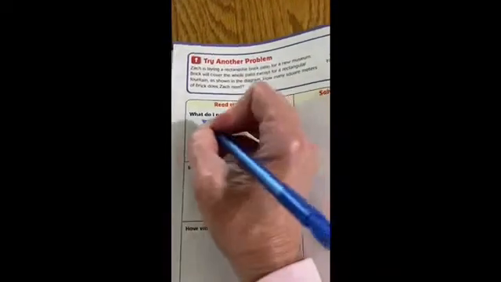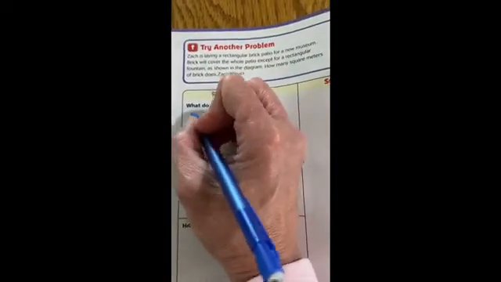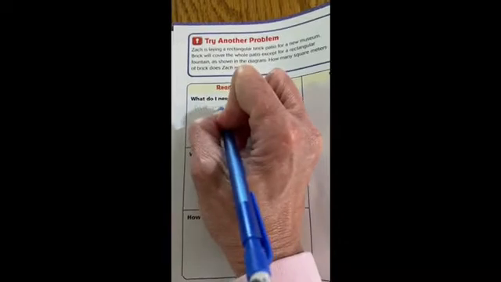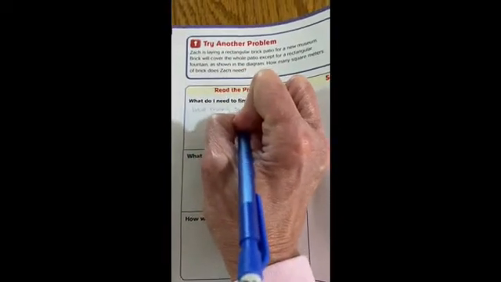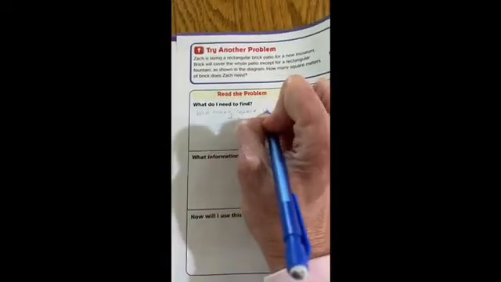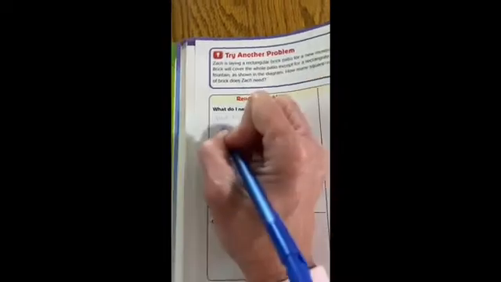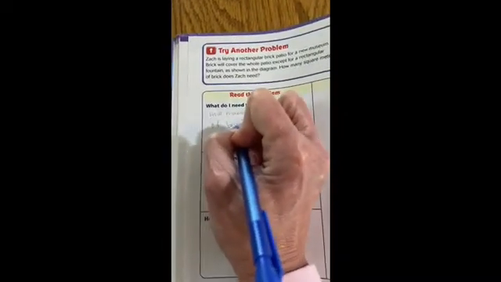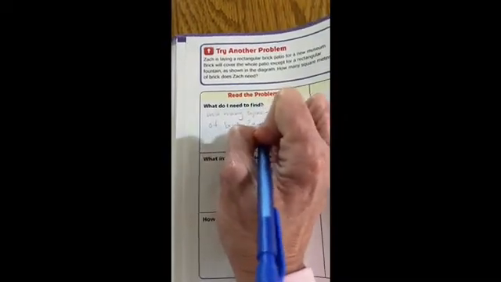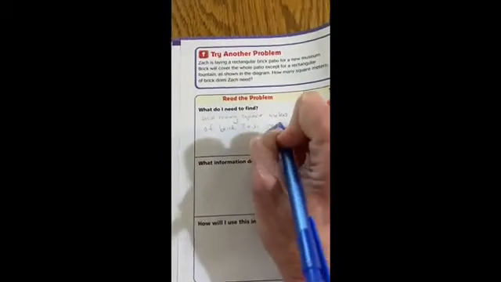So first of all, what do I need to find? I need to find how many square meters of brick Zach needs. What information do I need to use? Well, I need to use the dimensions.